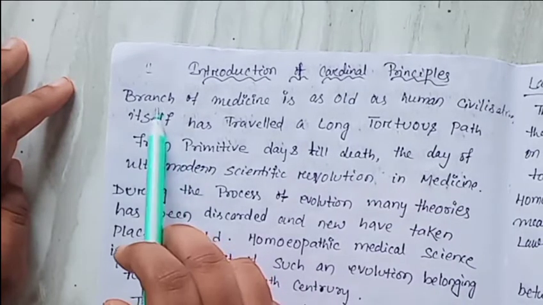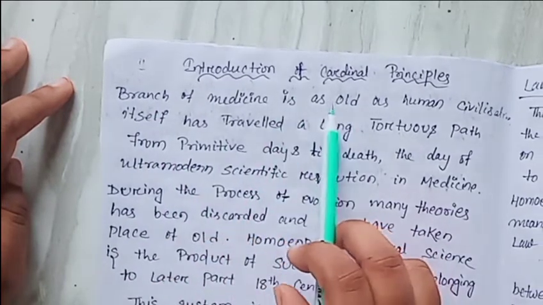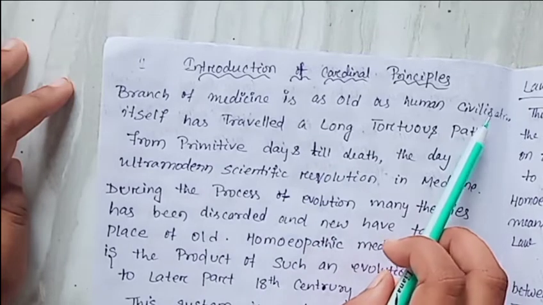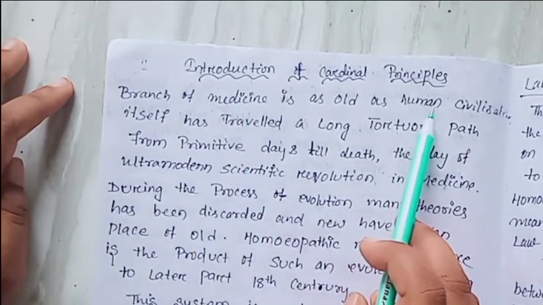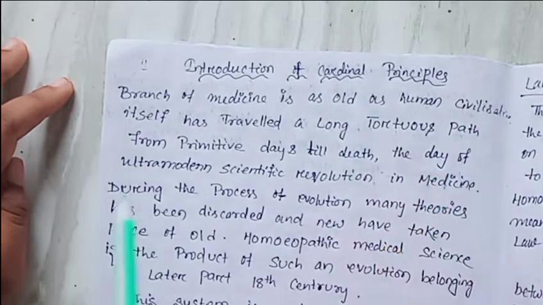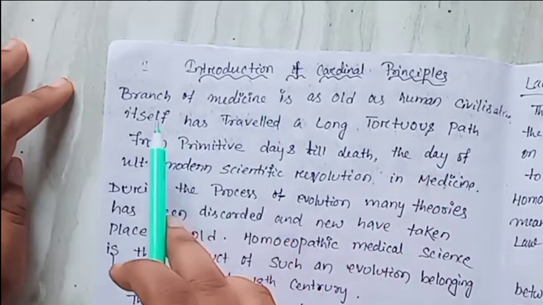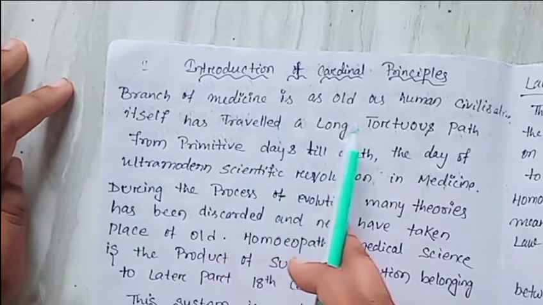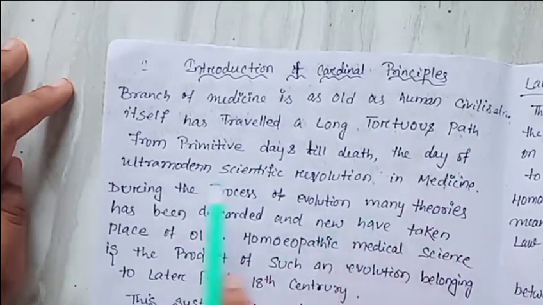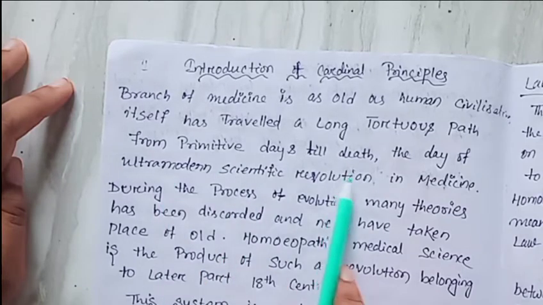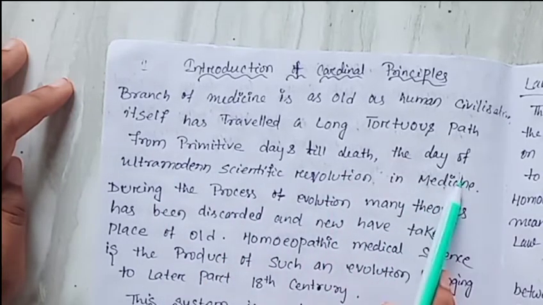So we know the branch of medicine is as old as human civilization. Because humans need medicine, the branch of medicine was found even before human civilization started. It has traveled a long, tortuous path from primitive days till today, when an ultra-modern scientific revolution occurs day by day in the medicinal field.